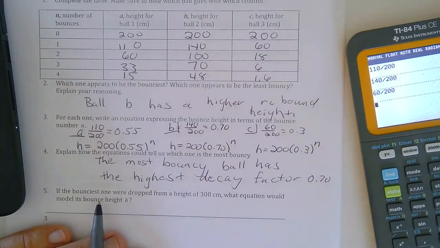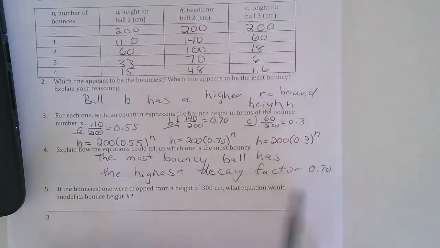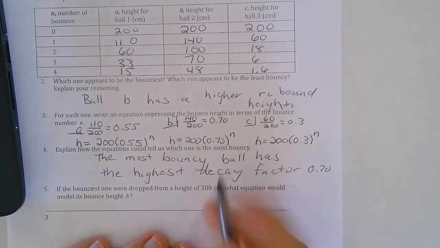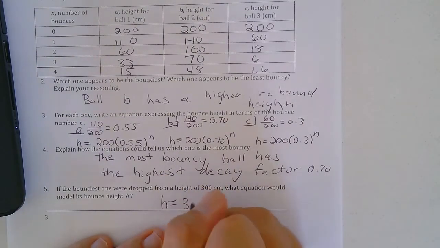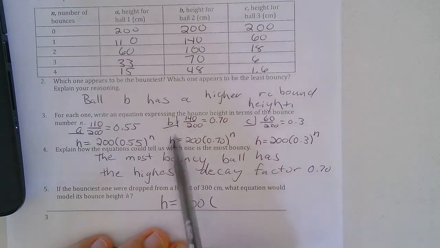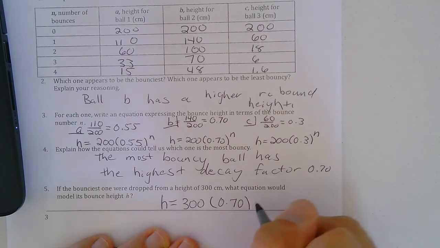So if the bounciest one were dropped from a height of 300, what equation would model it? So here, we would just say height equals. If I change my initial height from 200 to 300, we would just write 300 times the bounce rate, which would be the same, so 0.70 to the N.